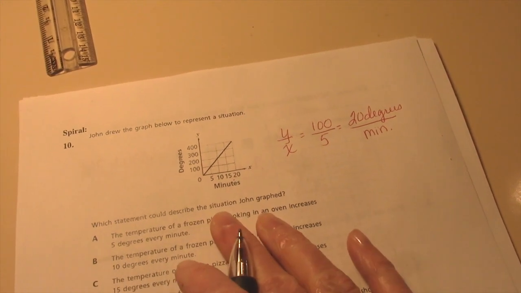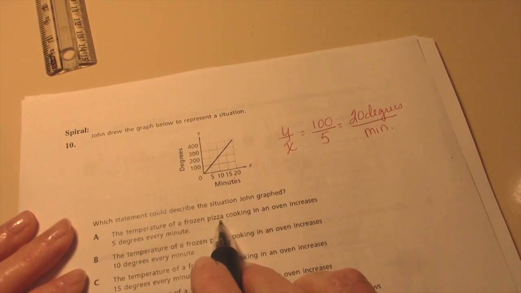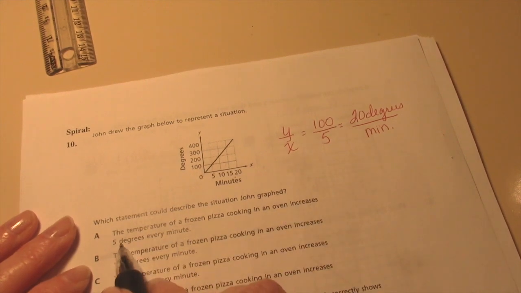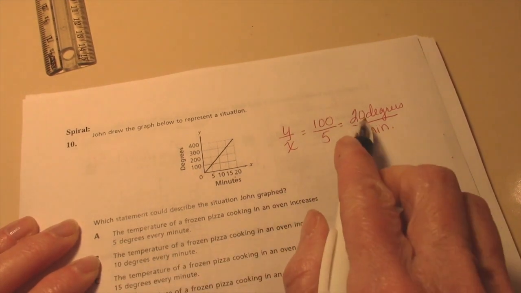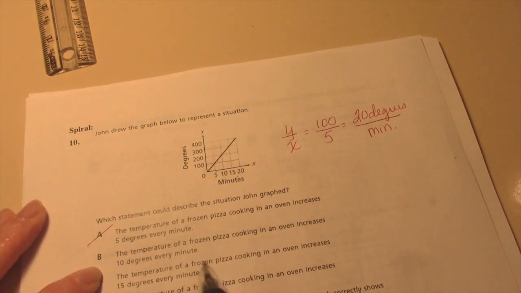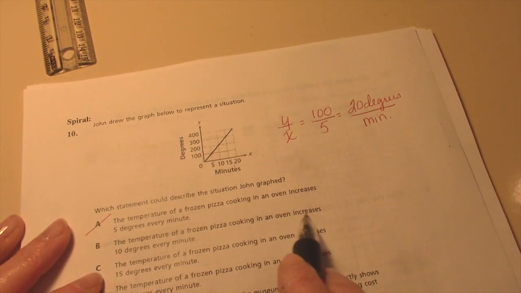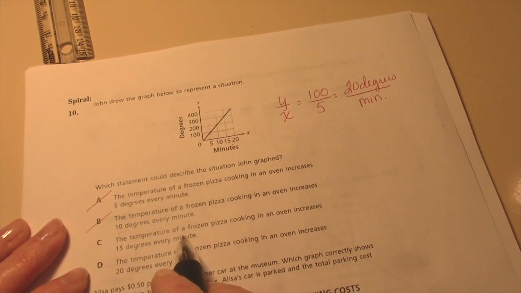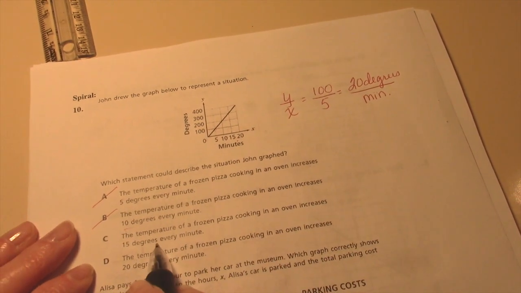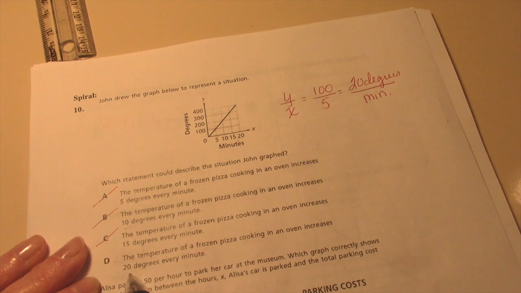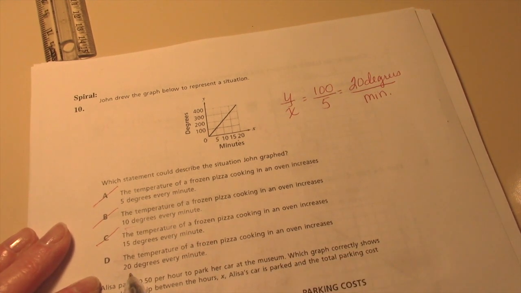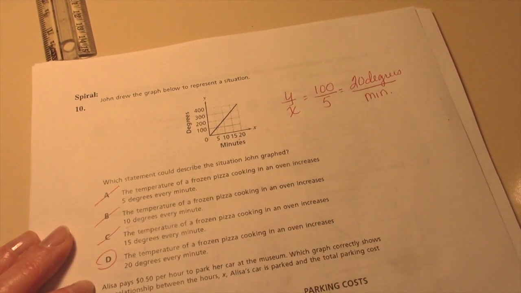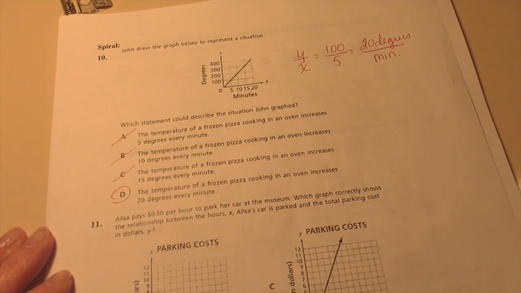Okay, so just looking at that, I can come up with an estimation. Which statement could describe this? The temperature of a frozen pizza cooking in an oven increases 5 degrees every minute? No, we just figured out it was 20 degrees. So it's not A. Increases 10 degrees? No, it's not 10. Not B. Increases 15 degrees? No. The temperature of frozen pizza cooking in the oven increases 20 degrees every minute. Bingo. See how easy?